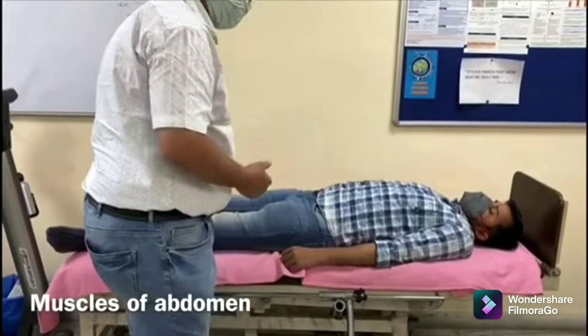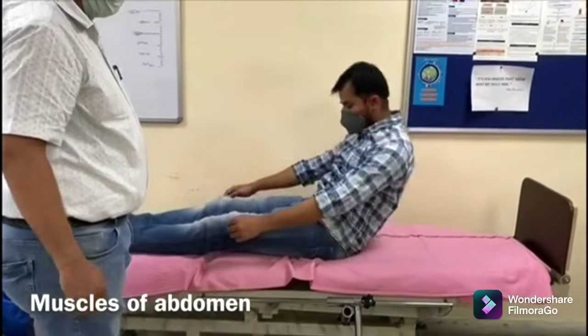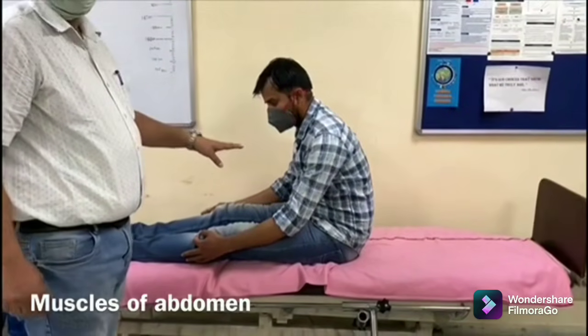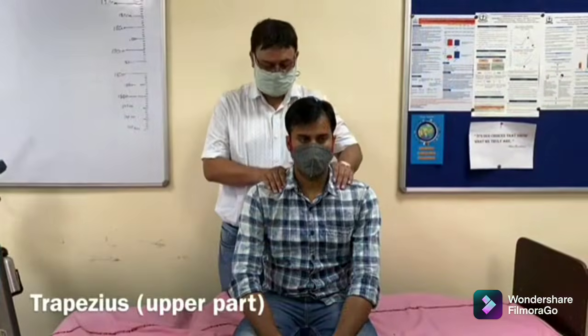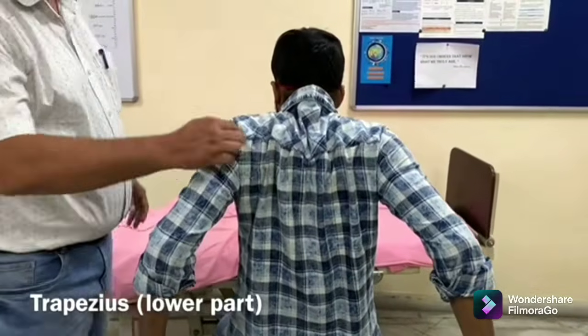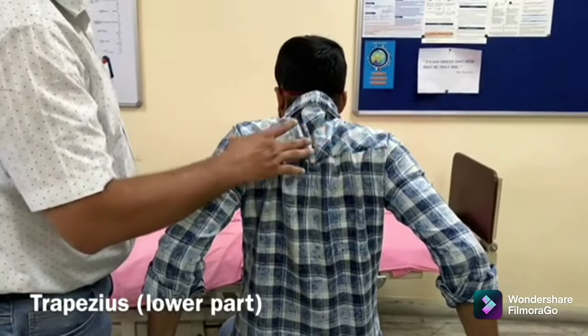Muscles of abdomen. The patient is asked to sit up from a supine position without the aid of his arms. Trapezius upper part. The patient is asked to shrug his shoulder against the examiner's resistance. Trapezius lower part. Ask the patient to approximate both the shoulder blades.